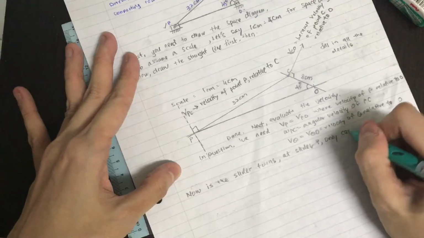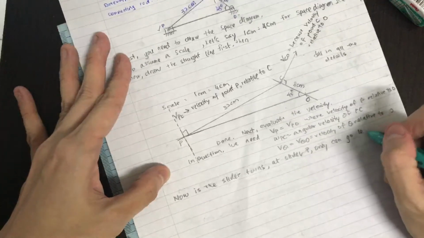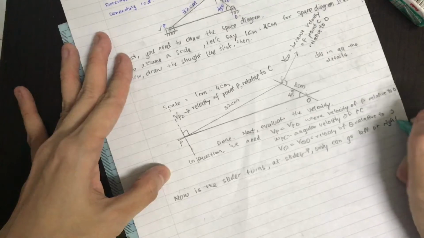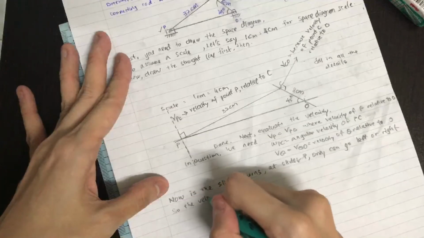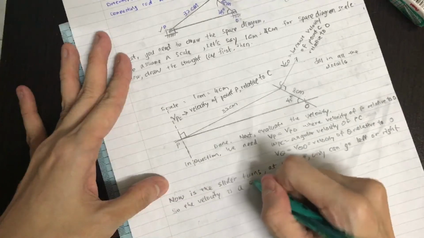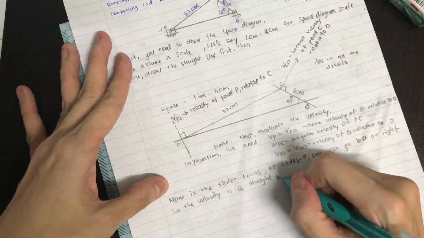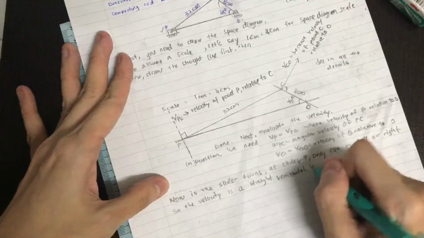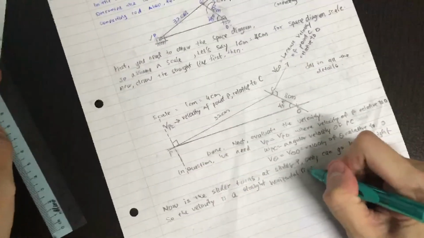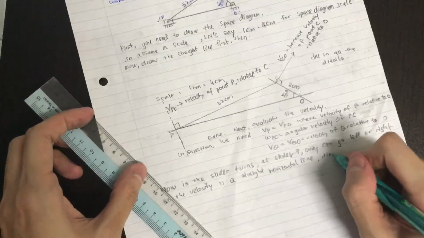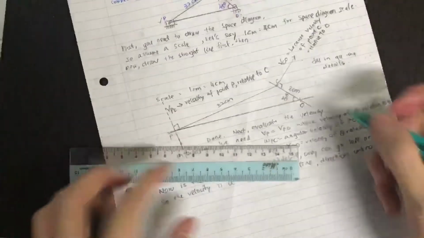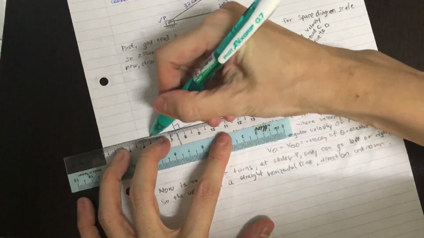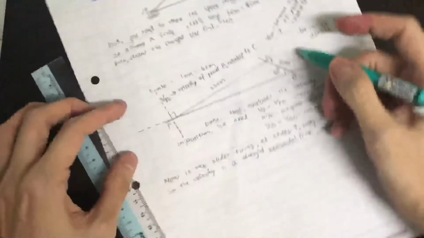Last is the slider, which can only move left or right. Again, no direction should be assumed, but just a straight horizontal line through the slider point P.